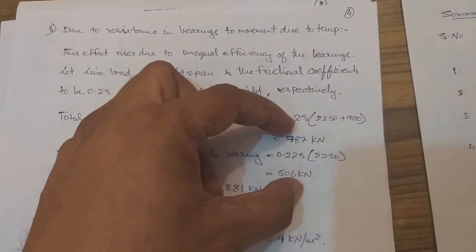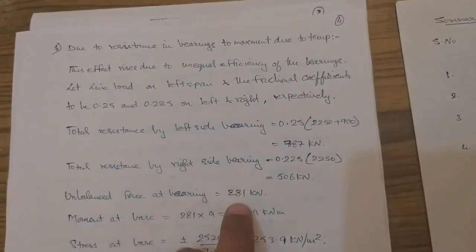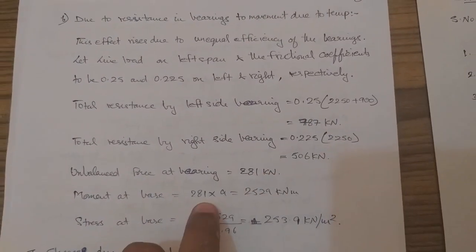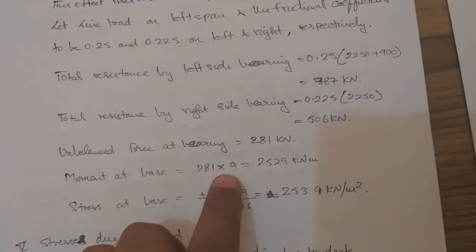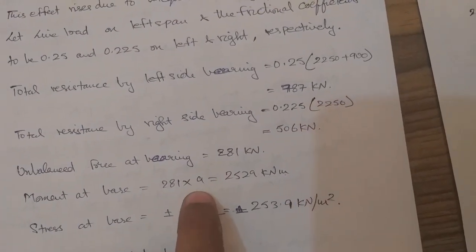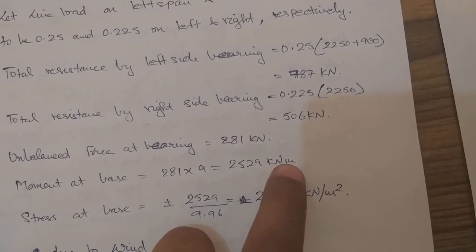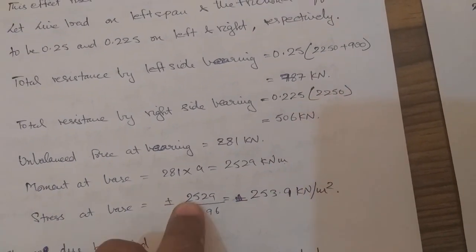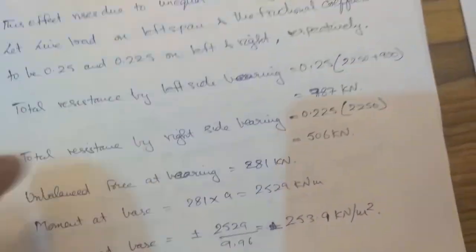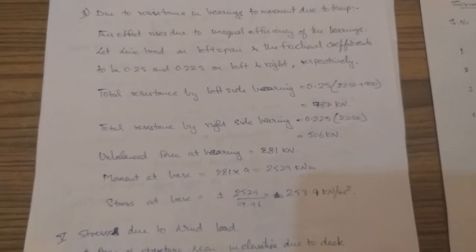So the difference between these will give me a moment. I have 281 as the difference between the two kilonewton values, and again it is going to act at the bearing level. So the moment at the base is 281, that is the difference, into 9, which is 2529 kilonewton meters. So the stress at the base gives me 253.9 due to this second one. So A and B are the parts due to the longitudinal forces.